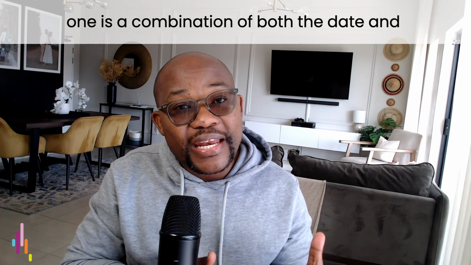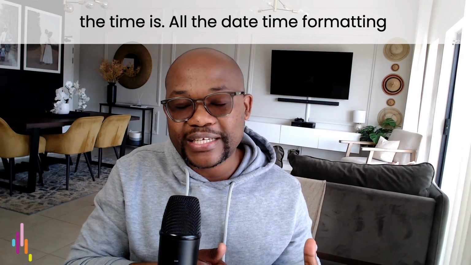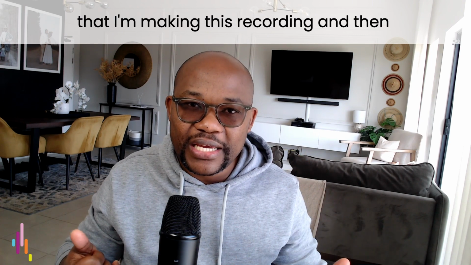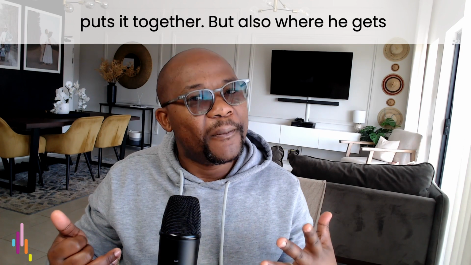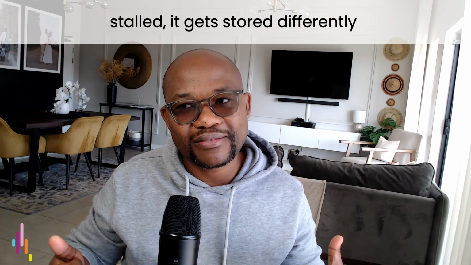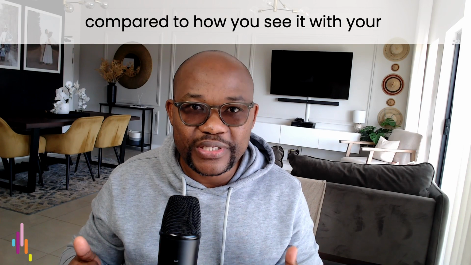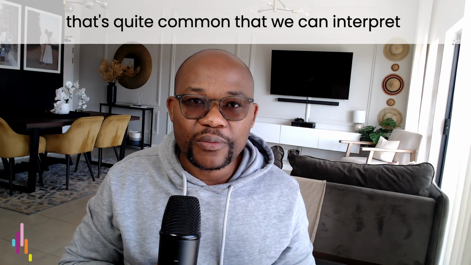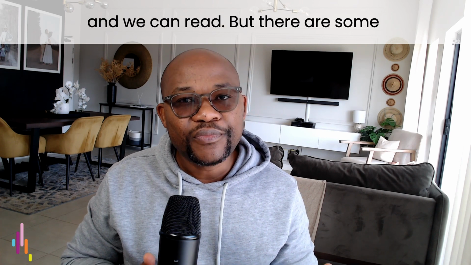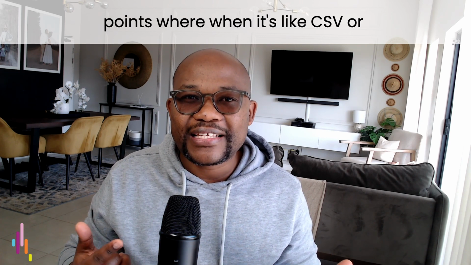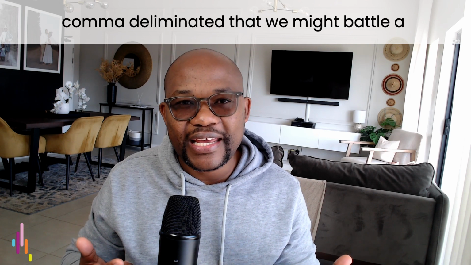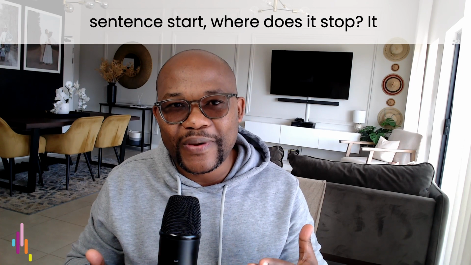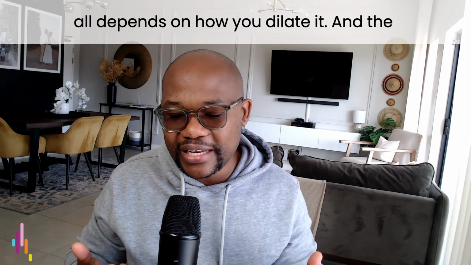The other one is a combination of both the date and the time, called the datetime formatting, where it takes today's date and the time that I'm making this recording and then puts it together. But it also gets stored differently compared to how you see it with your naked eye. The text one, which is the one that's quite common that we can interpret and we can read, but there are some points where, when it's CSV or comma delimited, we might battle a little bit to say, where does the sentence start, where does it stop? It all depends on how you delimit it.